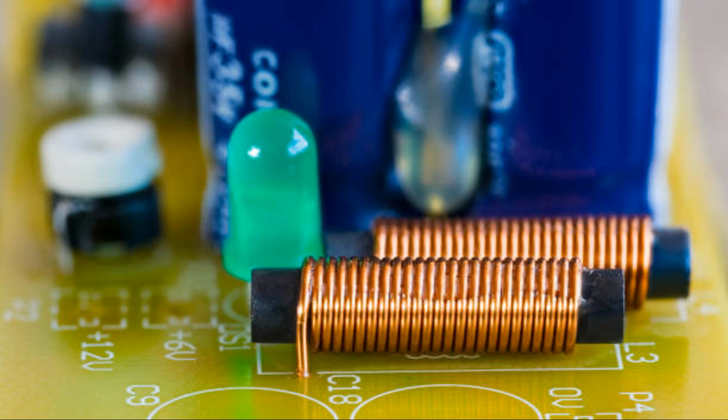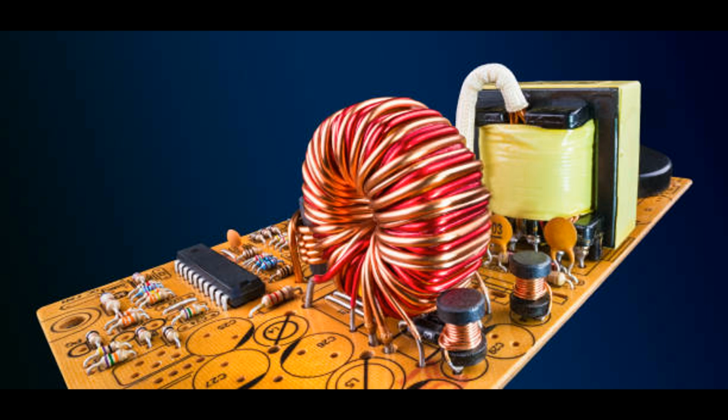Eddy current loss. Description. Eddy currents are circulating currents induced within the core material by the changing magnetic field. These currents create resistive losses, heat, and reduce the efficiency of the inductor. Impact of ferrite cores. Ferrite materials have high electrical resistivity, which helps to minimize the formation of eddy currents. Ferrite cores are typically designed with a granular or powdered structure, which further reduces eddy current losses by increasing electrical resistance.